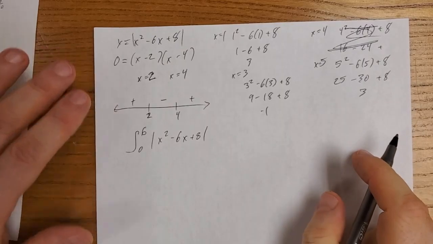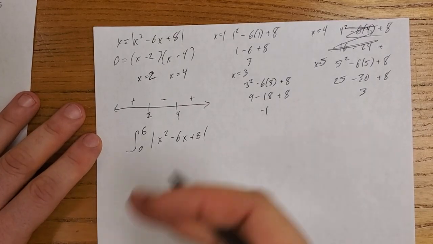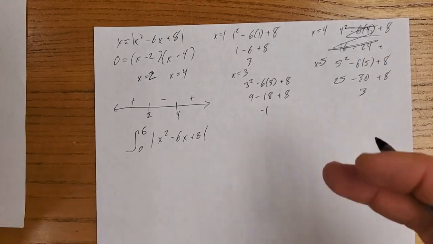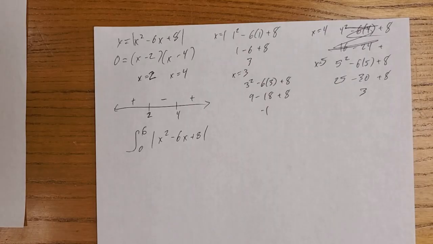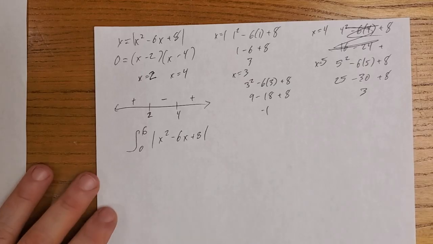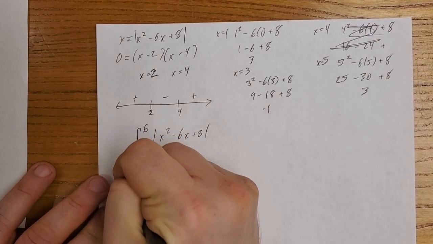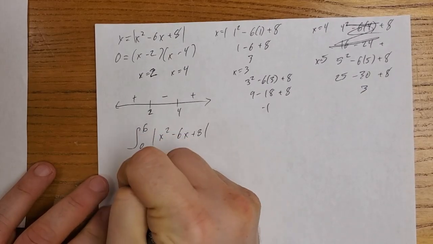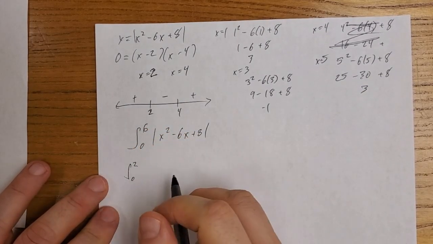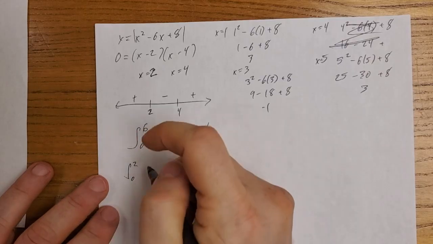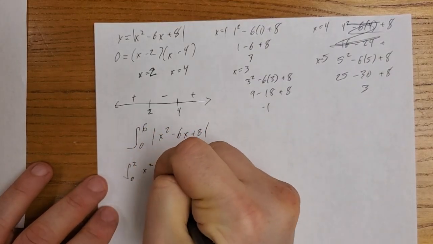But we know between 2 and 4, we have to flip it over. We have to negate. It's subtracting. We get a negative value. So if we subtract it again, then that makes it positive. So there's a few ways you could go about doing this, but we're gonna break it up into 3 parts just as demonstration.